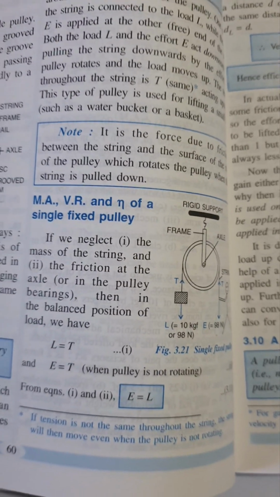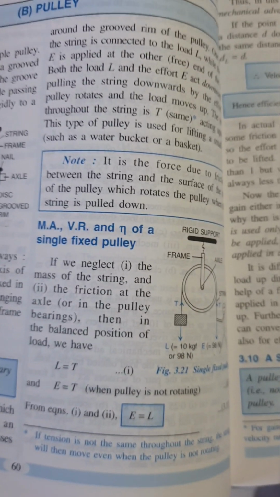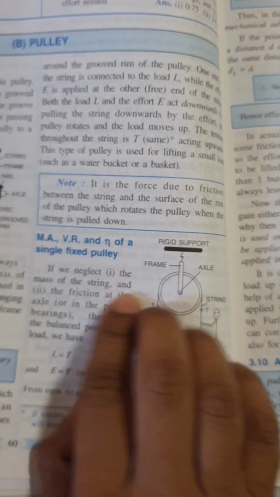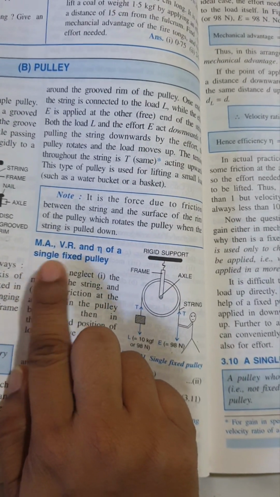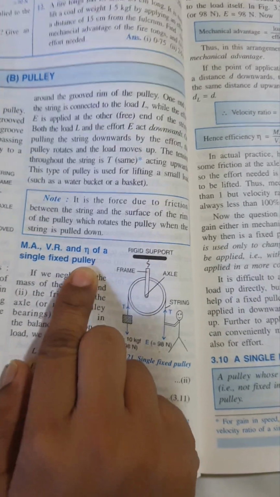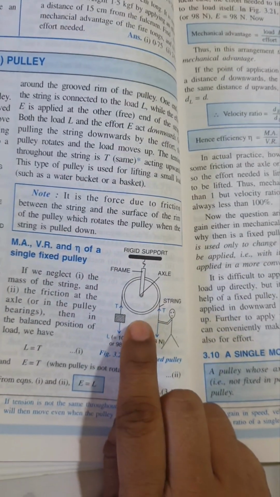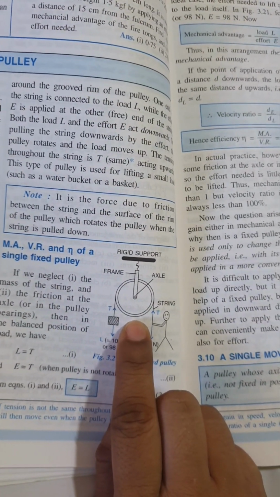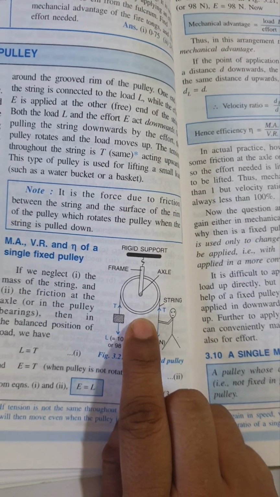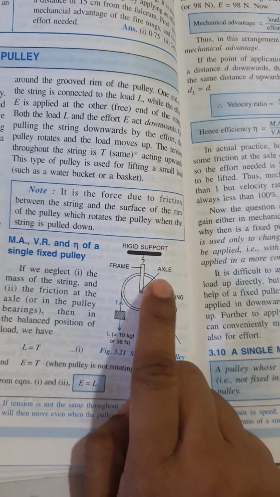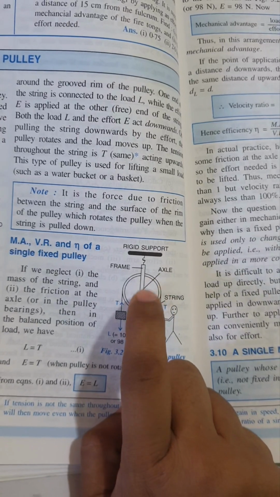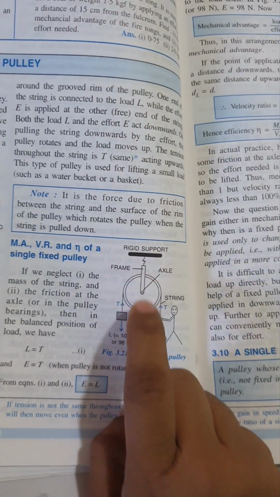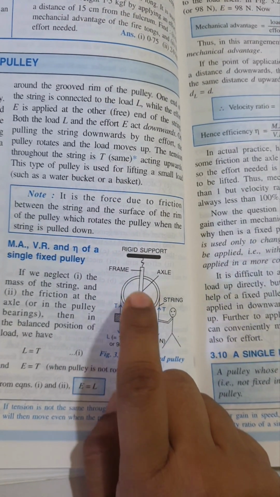Good morning, children. Today we will see mechanical advantage, velocity ratio and the efficiency of a single fixed pulley. Here, this is the single fixed pulley. Already you know about the construction of a single fixed pulley. This is the disc which is fixed through a rigid support. And here, this is the string.